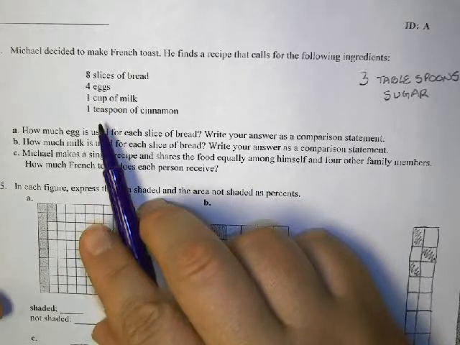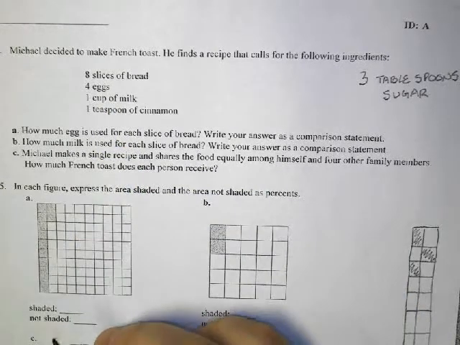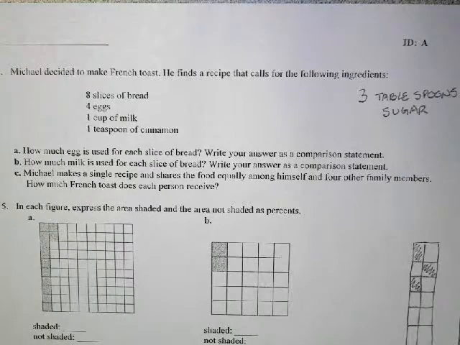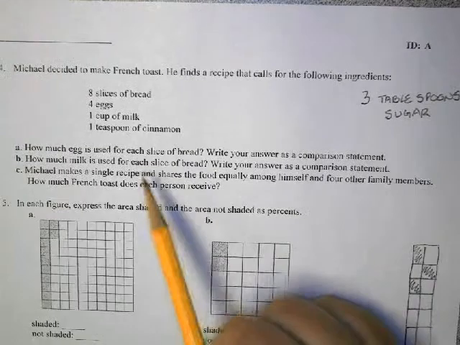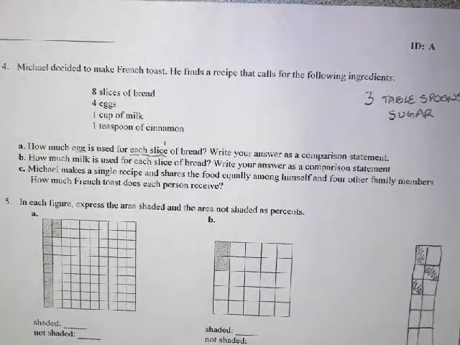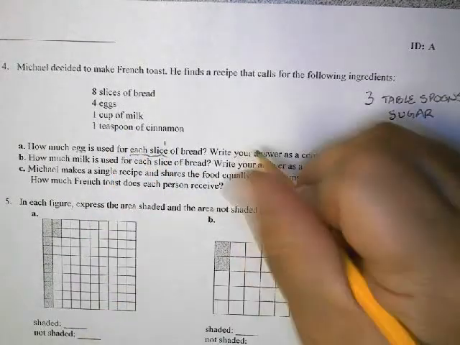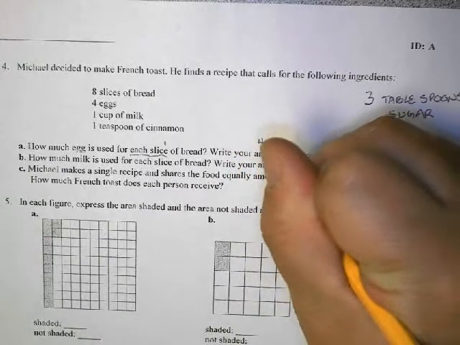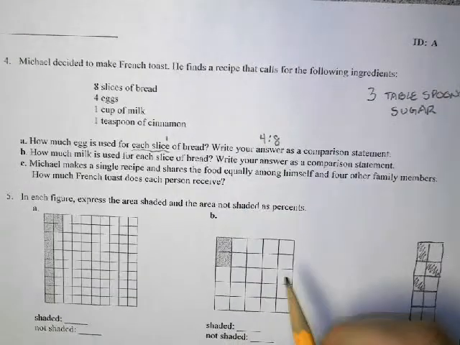Michael decided to make French toast. He finds a recipe that calls for the following ingredients: 8 slices of bread, 4 eggs, 1 cup of milk, and 1 teaspoon of cinnamon. So, question A, how much egg is used for each slice of bread? So, we need for each slice, and that's going to be important here. Each slice means just one thing.